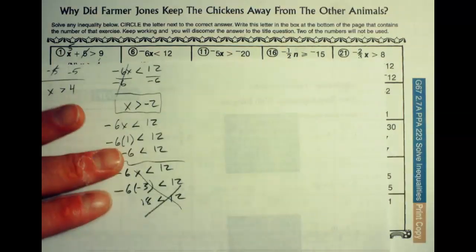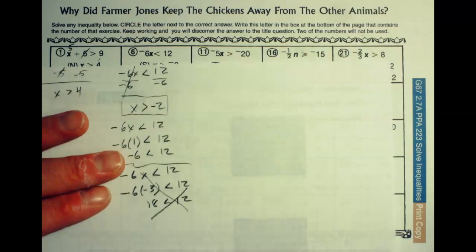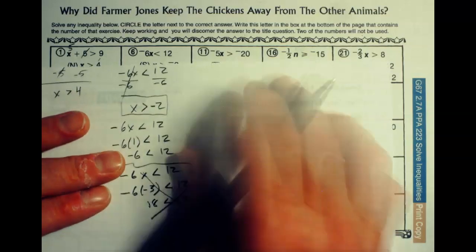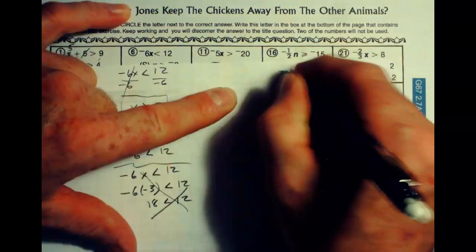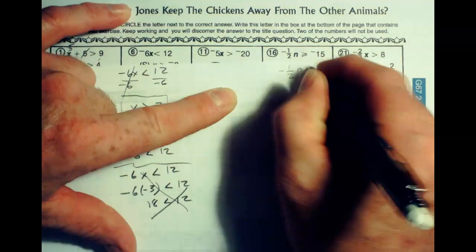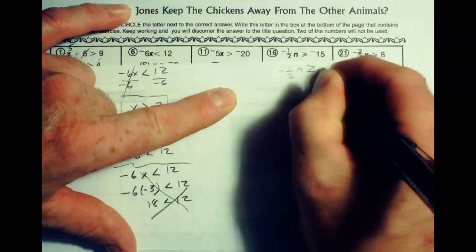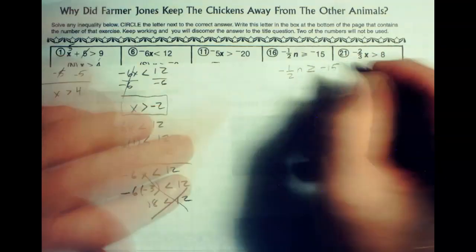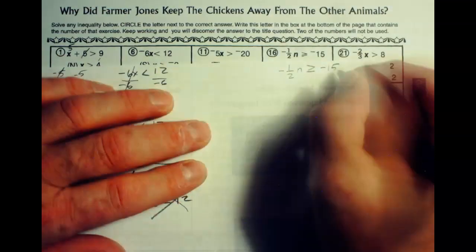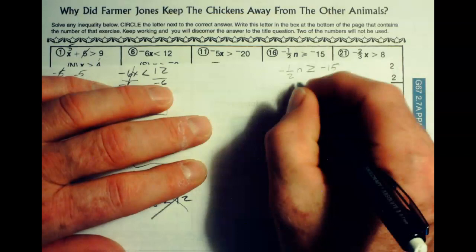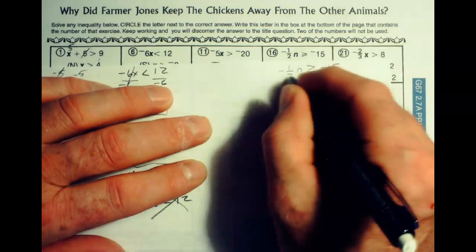You know what? Let's try 16. 16 looks difficult. So 16, now I'll write it out so it's a little more clear, 1/2 of some number n greater than or equal to negative 15. All right, so what we have to do here is we're going to have to multiply by a negative 2 to get rid of this.